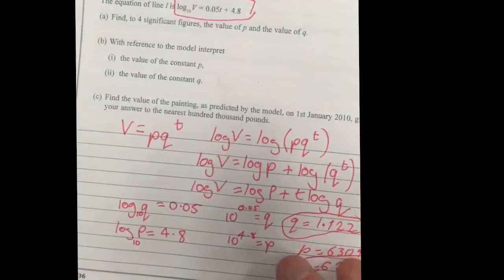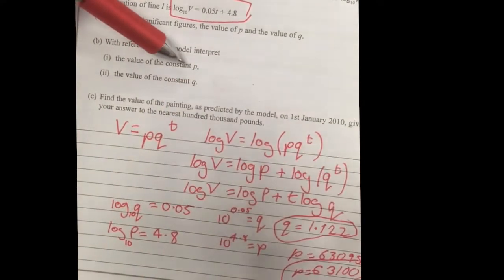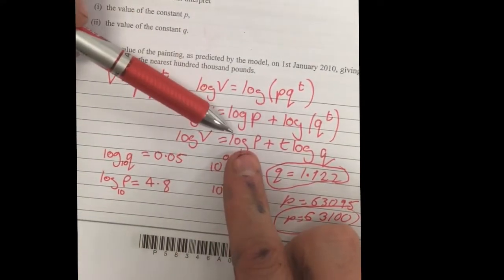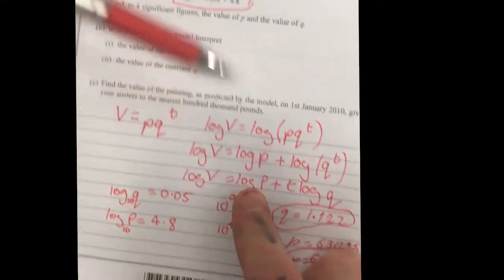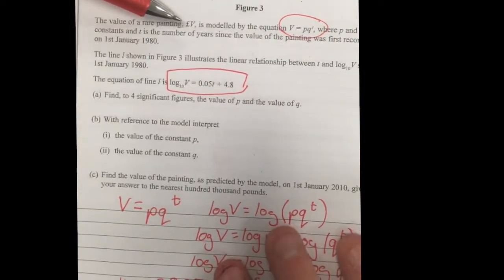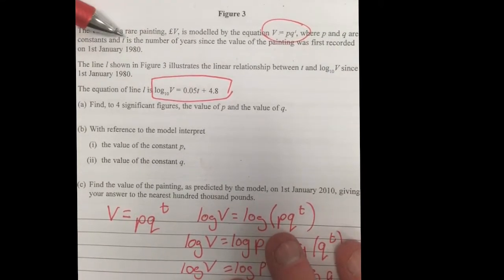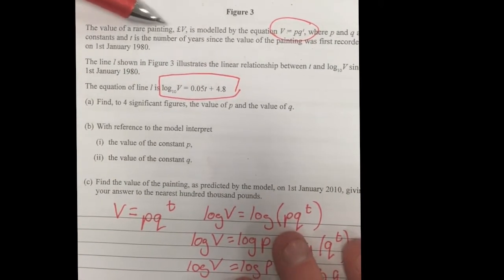Okay, next bit's pretty easy. Find the reference and we'll interpret p. So p, if we remind ourselves, was this thing, which is the y-intercept. And this is a graph showing us the number of years since a painting was recorded. So it's the value of a rare painting according to time.